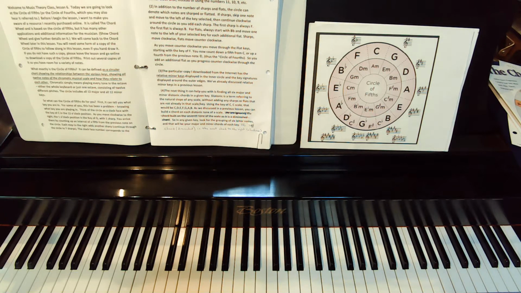So if you are a new musician or a new music theory learner, the circle of fifths will be a great boon, a great asset for you to understand and to use in everything you're doing musically. So please take care of that right now. If you haven't printed one out, pause the video and go find yourself a circle of fifths.